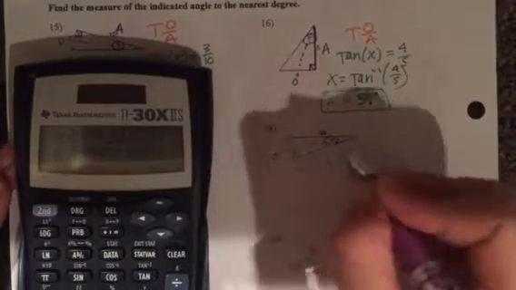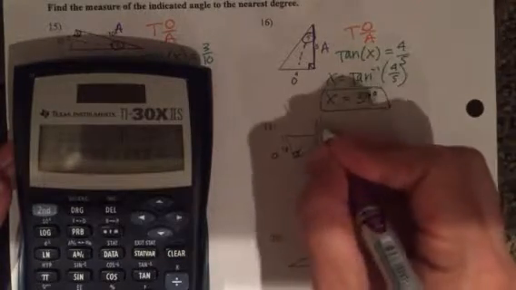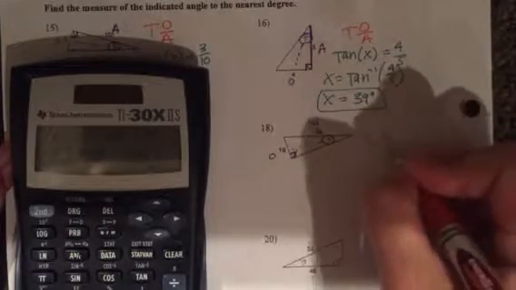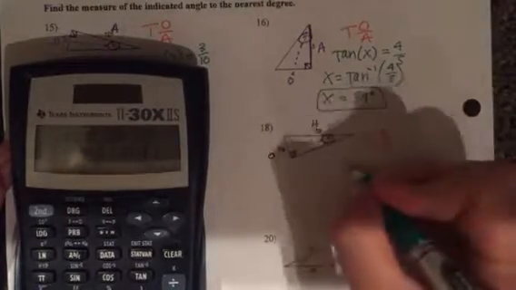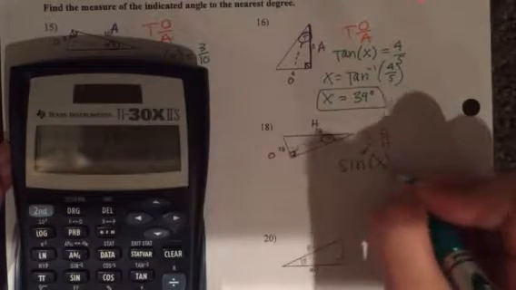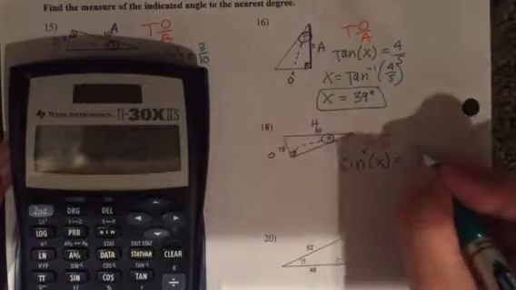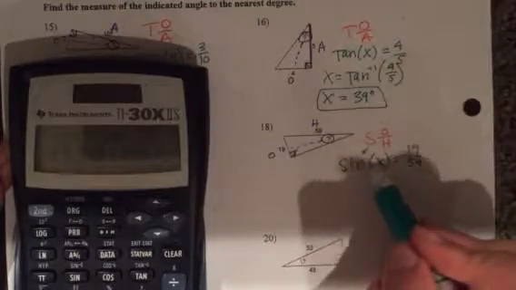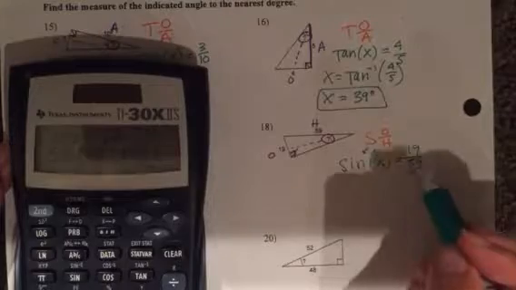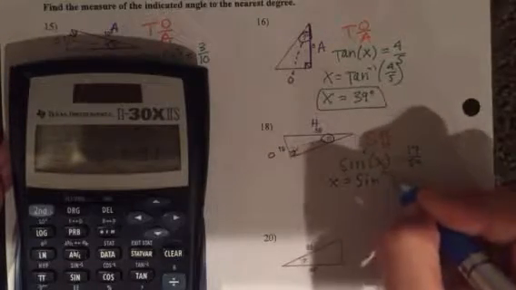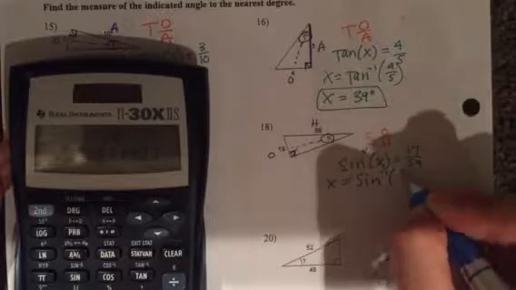Opposite, hypotenuse. We are using sine. Sine of an angle I don't know equals O over H. To move the sine away from the X to let go, I use the inverse with a little -1 on it.